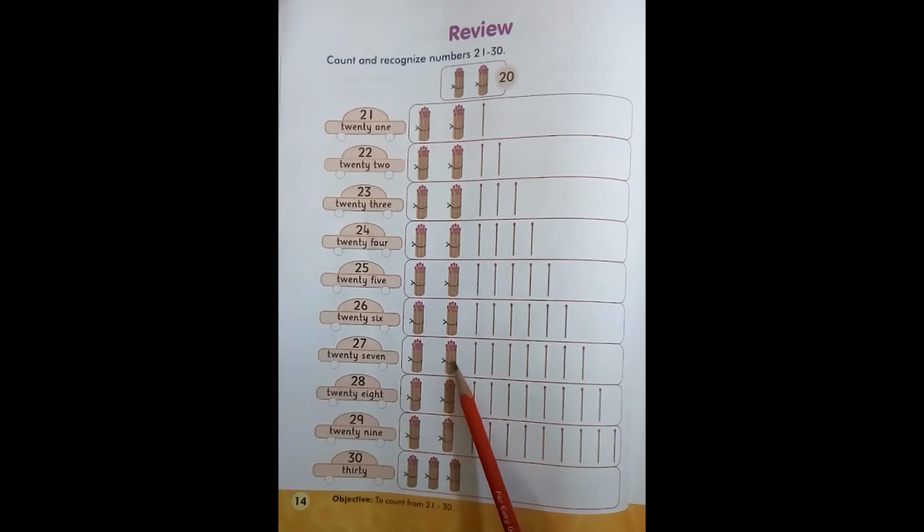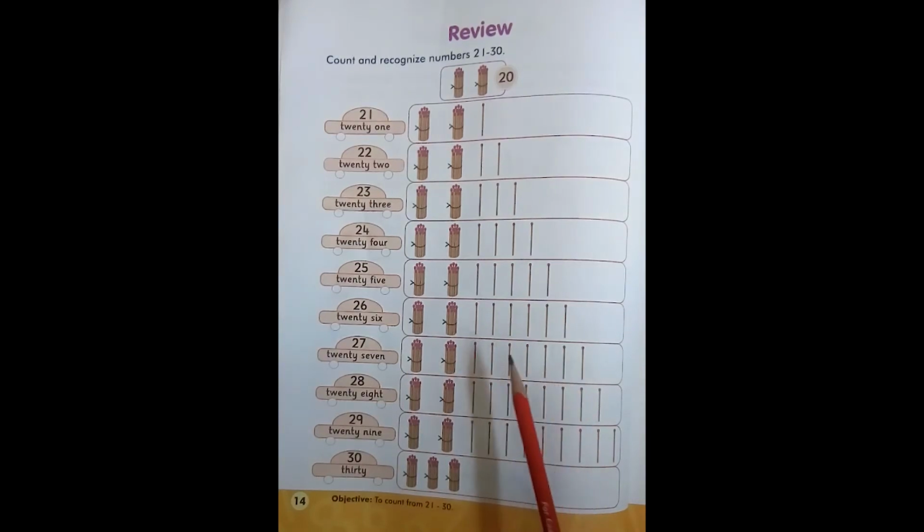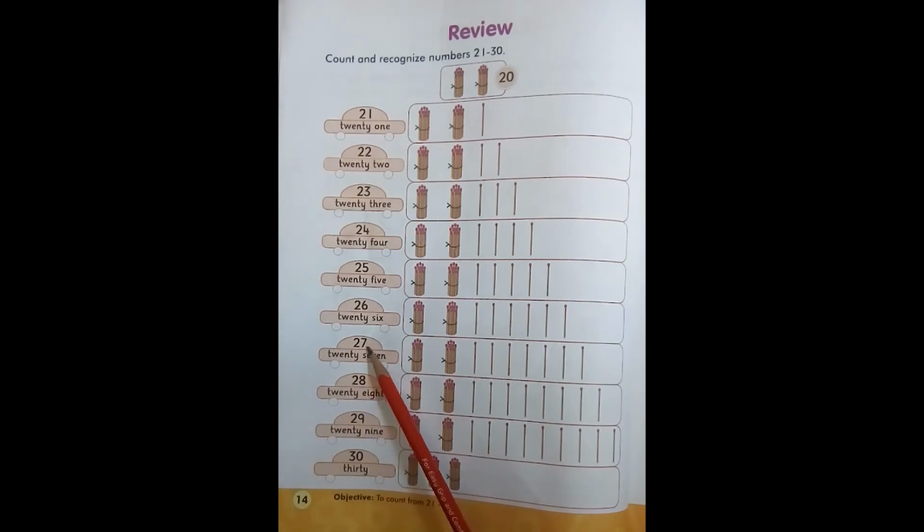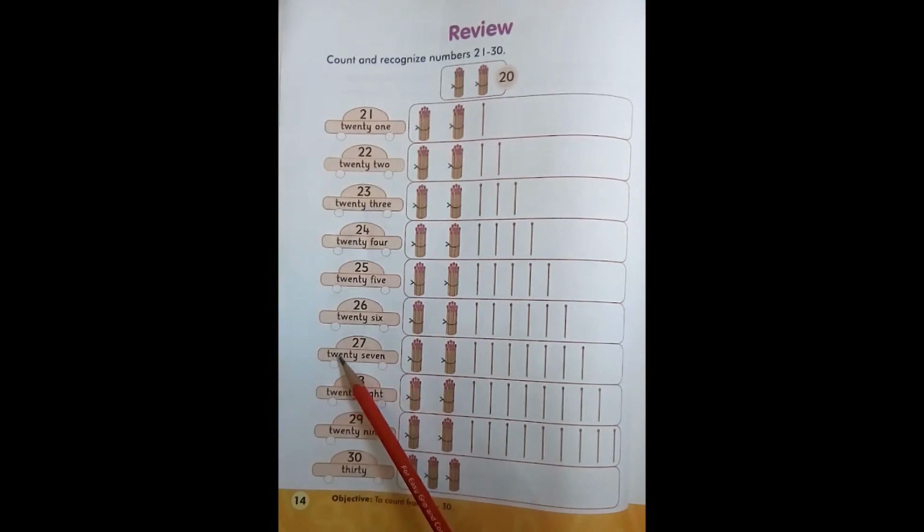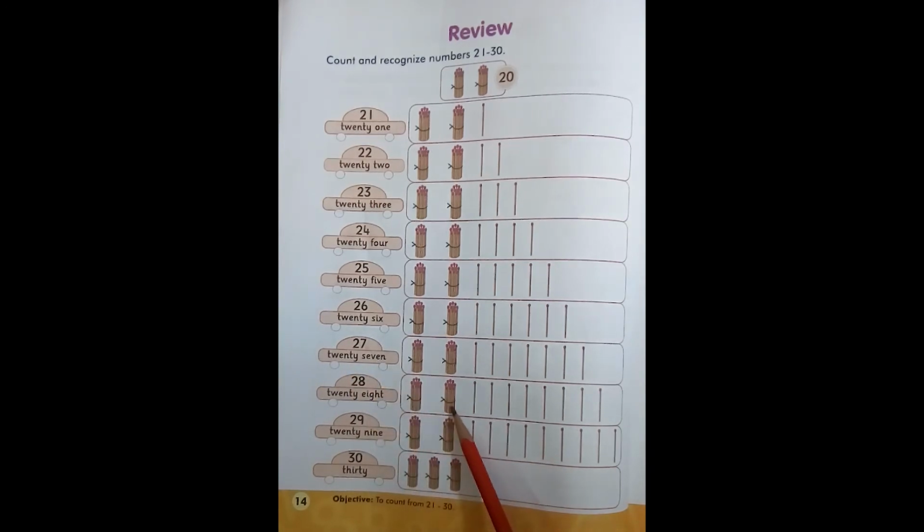2 bundles of 10 make 20 and 7 matchsticks. So this is 27. T-W-E-N-T-Y 20, S-E-V-E-N 7, 27.